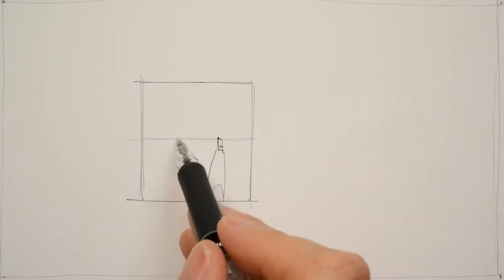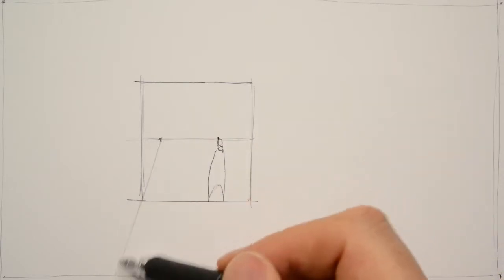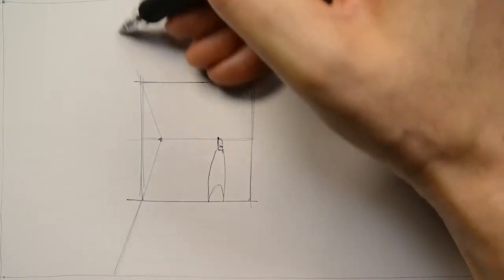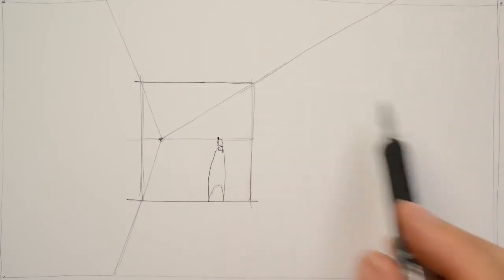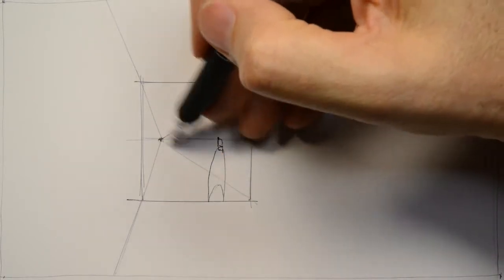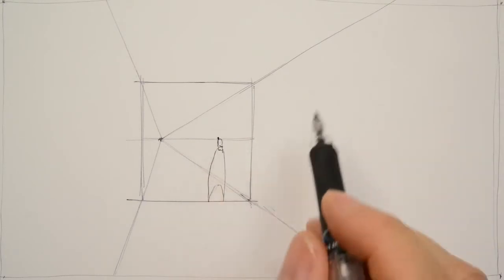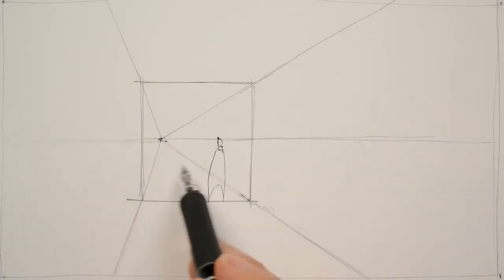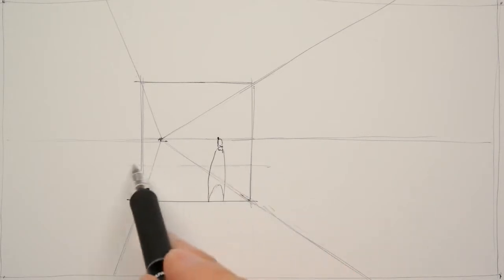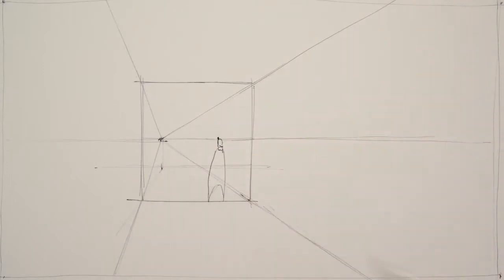Now I want to put my vanishing point somewhere on that horizon line, and then draw through the corners of my back wall and bring them forward into space. Had I wanted to be in a different position, not standing in the room with this person, but sitting in the room, I would have just placed my horizon relative to their body. If I was at my seated height, my horizon would be here, and my vanishing point would be there, and I would just redraw the same 4 converging lines.